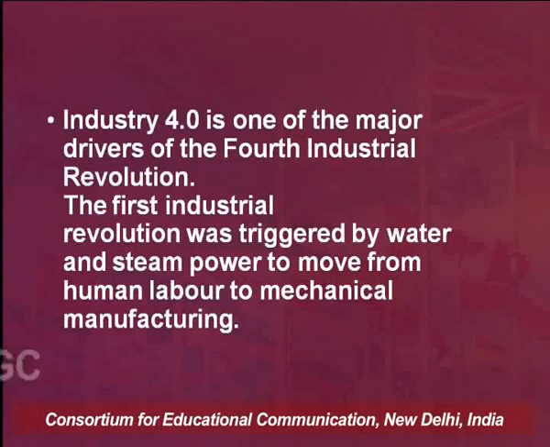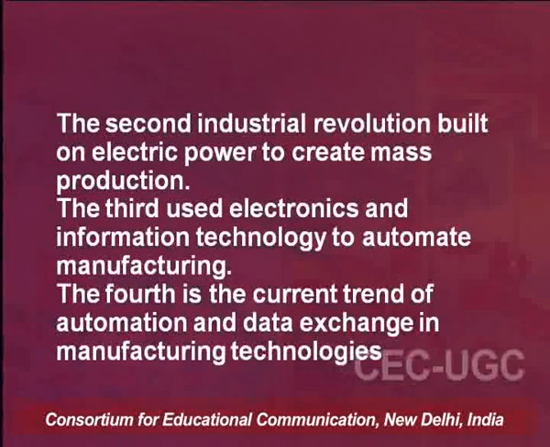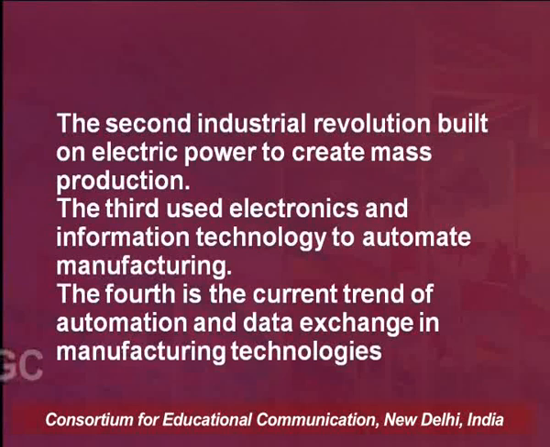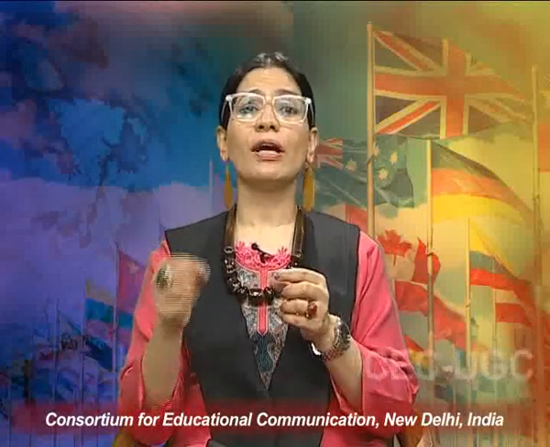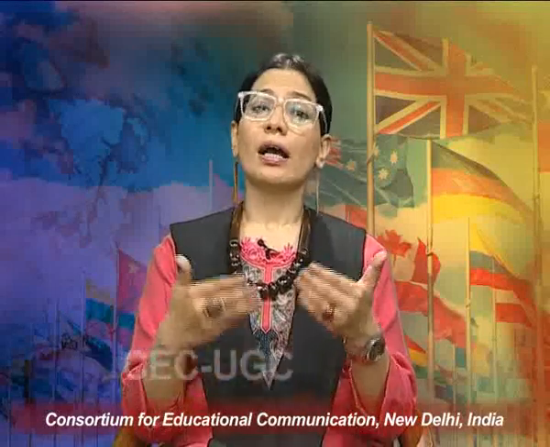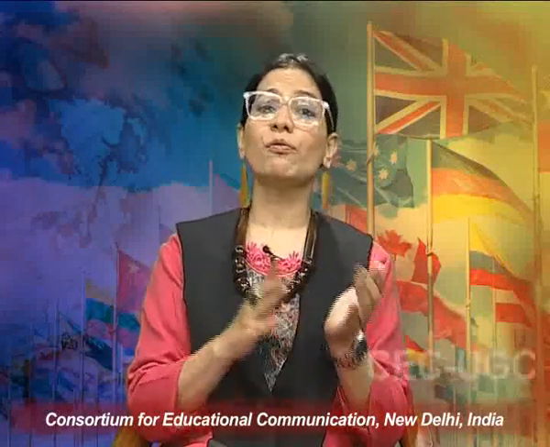The first industrial revolution was triggered by water and steam power to move from human labor to mechanical manufacturing. The second industrial revolution was built on electric power to create mass production. The third used electronics and information technology to automate manufacturing. The fourth industrial revolution is the current trend of automation and data exchange in manufacturing technologies. So, once again, why are we referring to this perspective? Because these ideas with respect to NIEO are equally important for analysis of contemporary development, with respect to dimensions of trade and development.